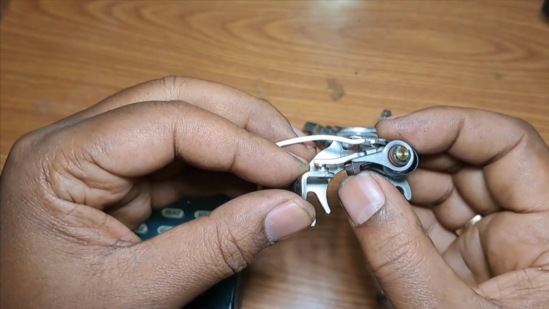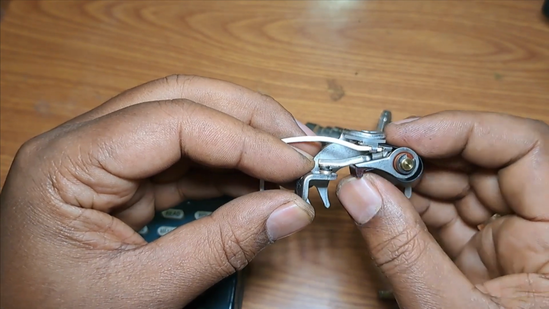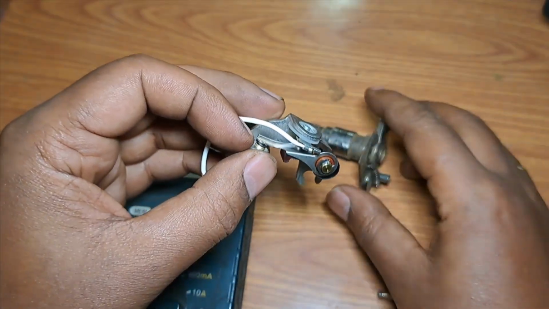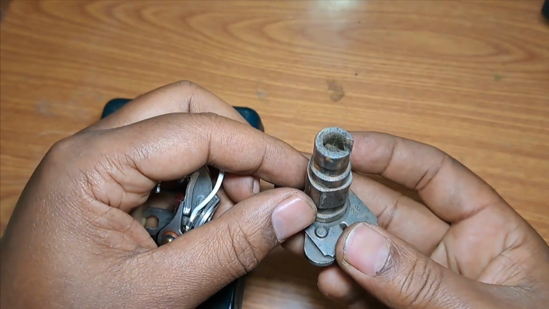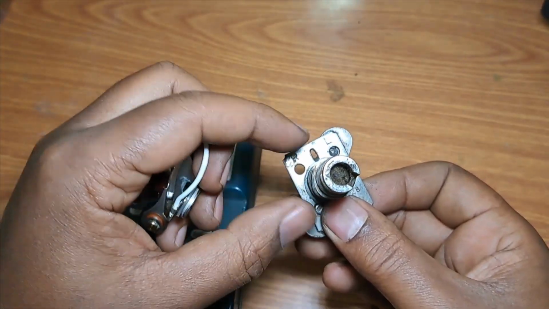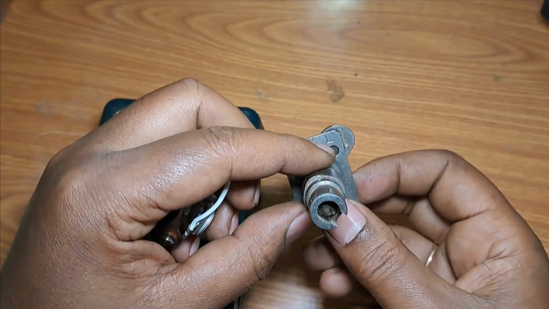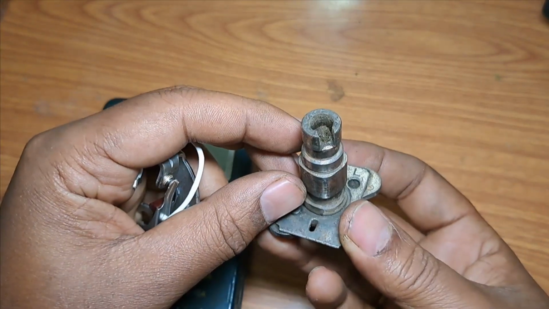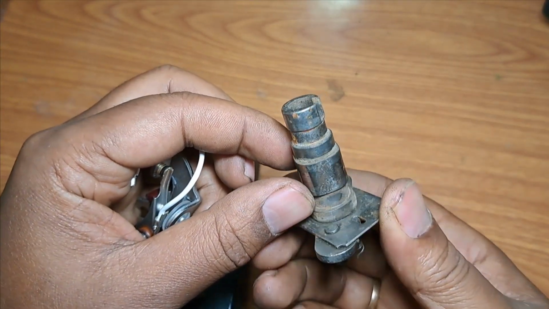When you look at the different components, we have the contact, as we have said. We have the rubbing block right here. This is the rubbing block that is going to rub onto the cam plate. Here we have the cam plate. For a 4-cylinder engine, we have 4 faces. And for a 6-cylinder, you have 6 faces. This is the cam plate that is going to rotate with the distributor.